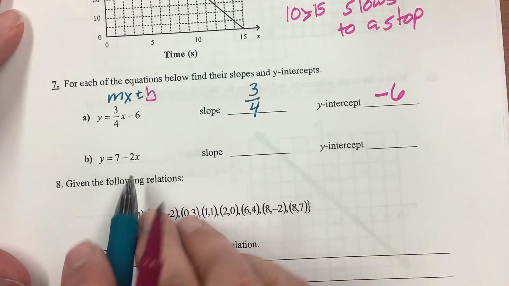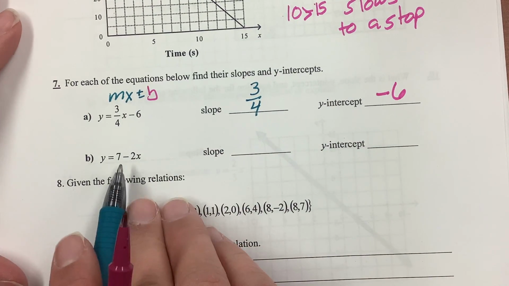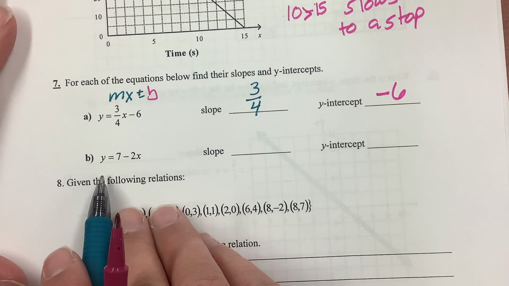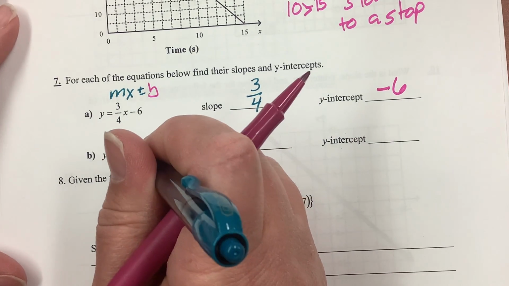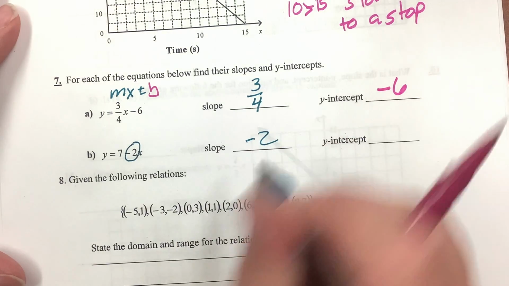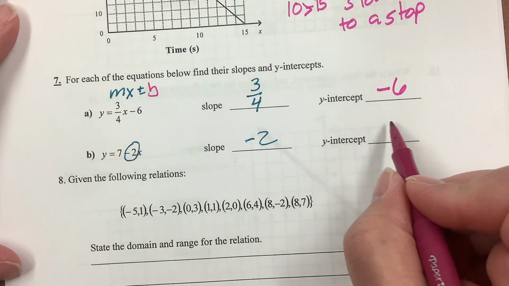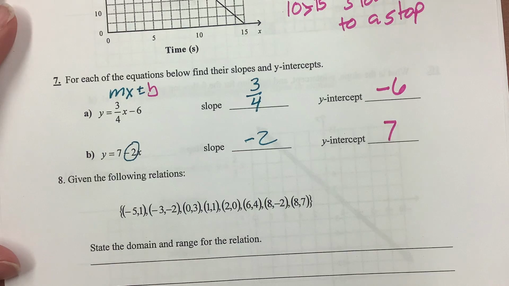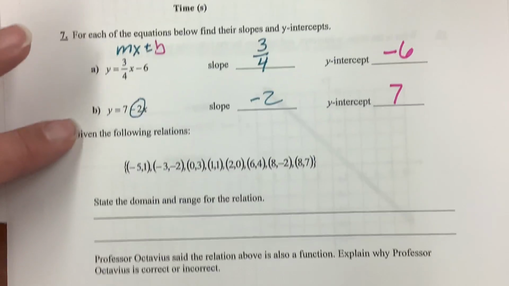Slope. Oh, look at what they did here. Sneaky, sneaky. The slope is what's next to the x. The m is always next to the x. -2. So that means the 7 has to be the y-intercept. Oh, that's a sneaky one. I don't like that one.